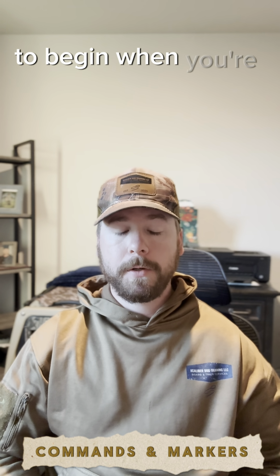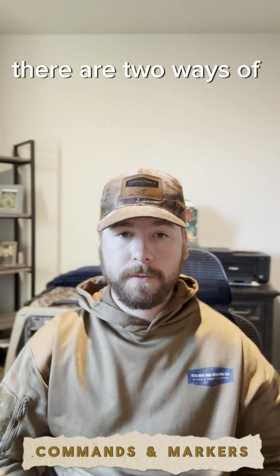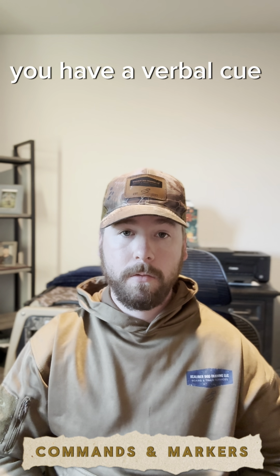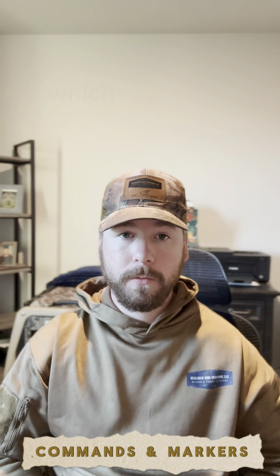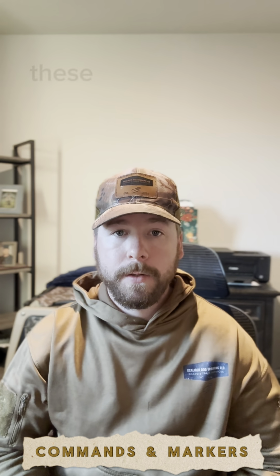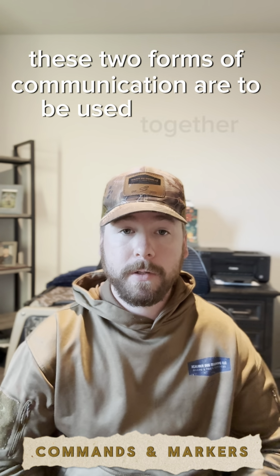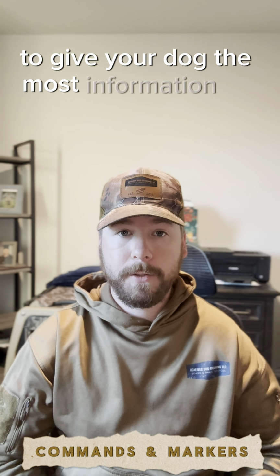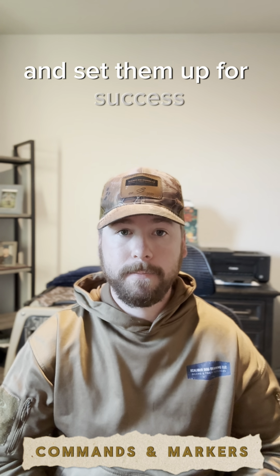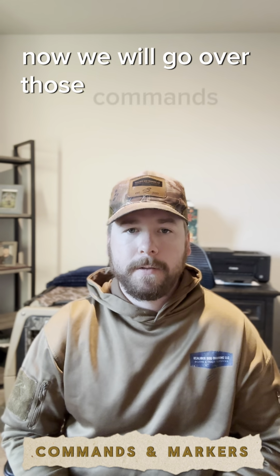To begin, when you're giving your dog a command, there are two ways of communication. You have a verbal cue or your command, and then you have a nonverbal cue, which is a hand command. These two forms of communication are to be used together to give your dog the most information as possible and set them up for success. Now we will go over those commands.